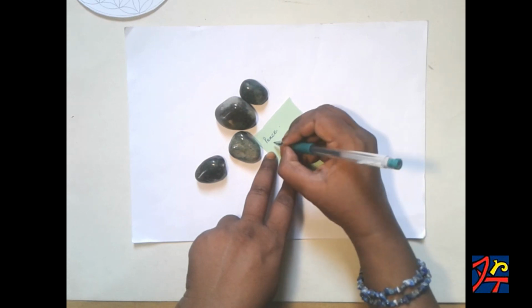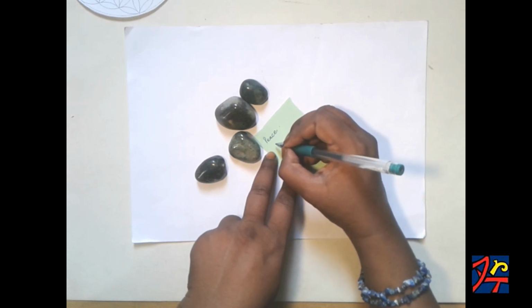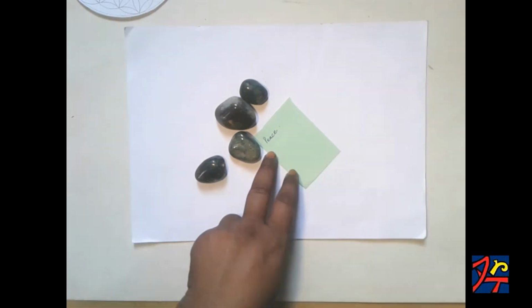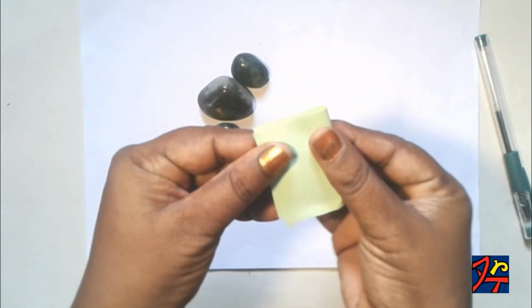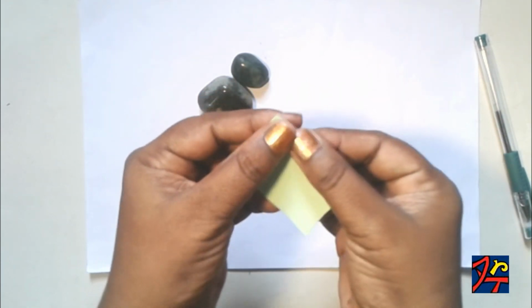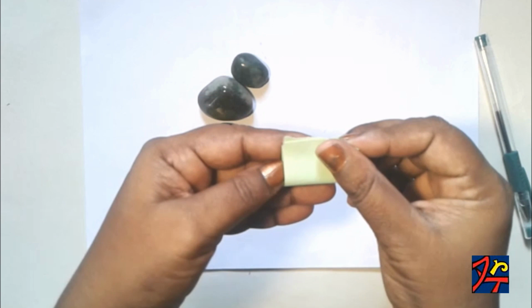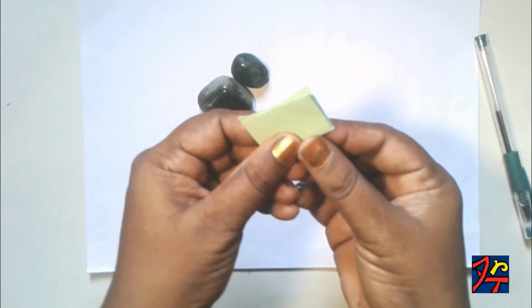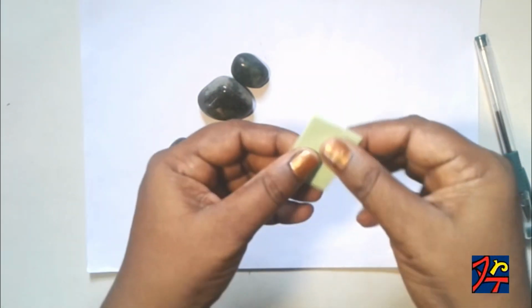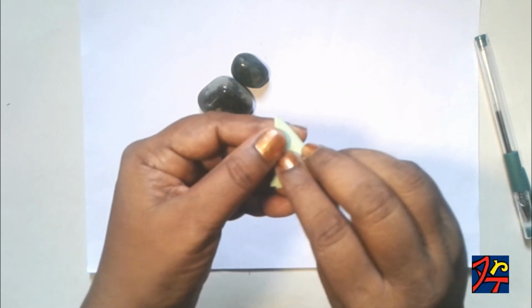First, you will have to write down your intention very clearly on a piece of paper. Fold the piece of paper. So I have used moss agate as it represents new beginning. Moss agate attracts abundance.